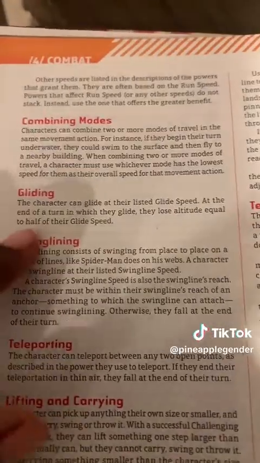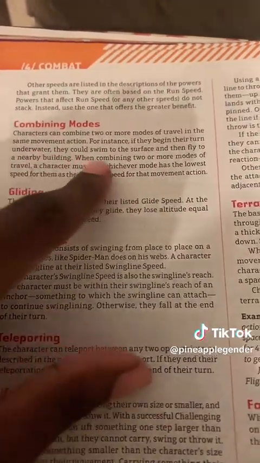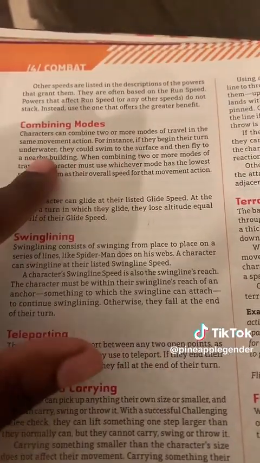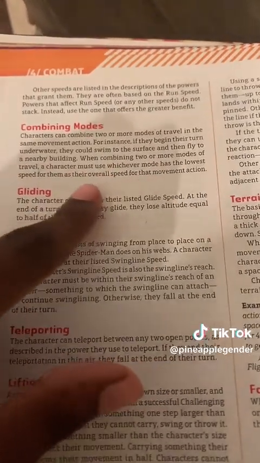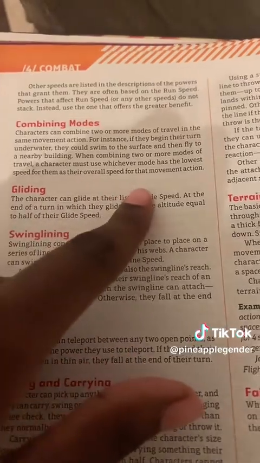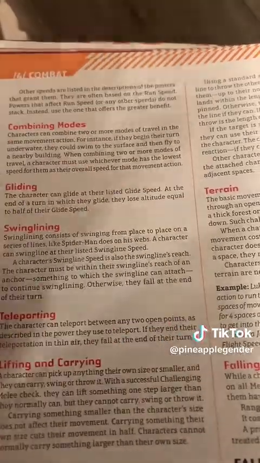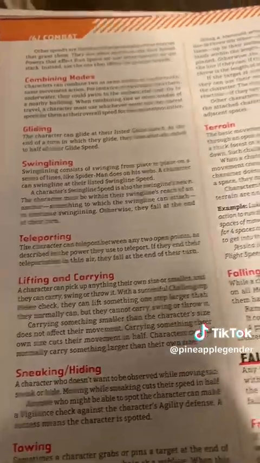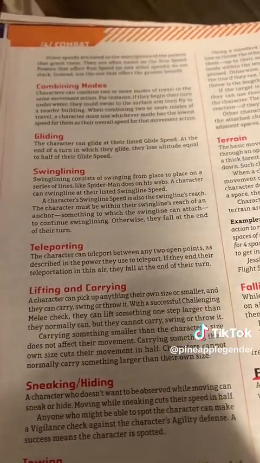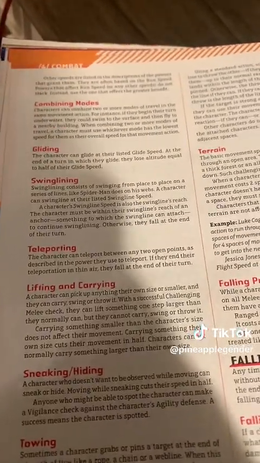Now, the combining of modes: characters can combine 2 or more modes of travel in the same movement action. For instance, if they begin their turn in the water, they can swim to the surface and fly to a nearby building. When combining 2 or more modes of travel, the character must use whichever mode has the lowest speed for their overall speed for that movement action. It also could be used for making multiple checks per movement action, if you like to do checks in between combats, which I like to do.